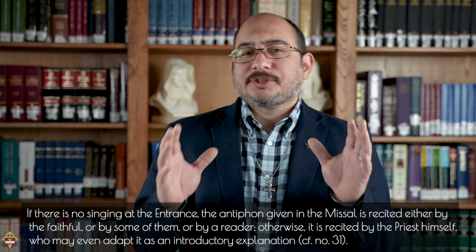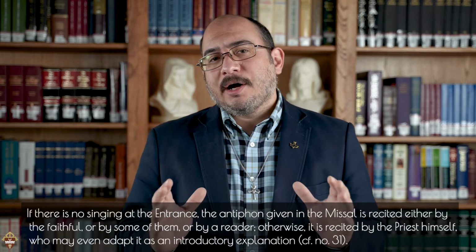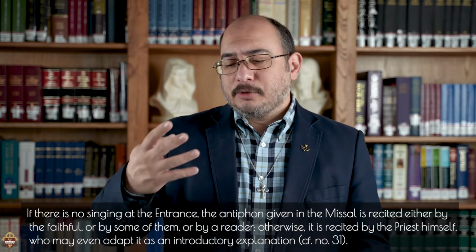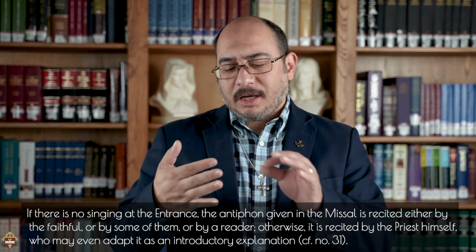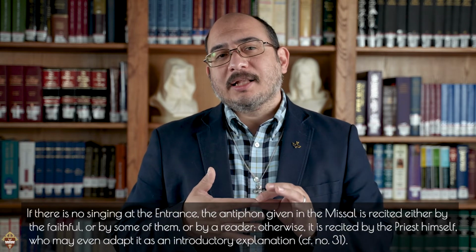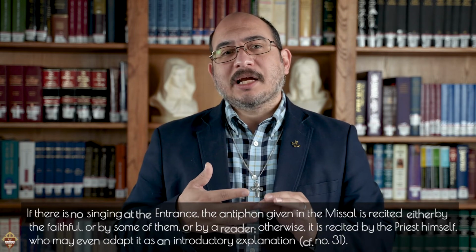And so the entrance chant, the entrance hymn, again in the United States, should be one of these four options. Ideally we would start with the first, looking at the Graduale Romanum. Second, looking at the Graduale Simplex. Third, looking at possible psalms that have been provided for us to use as part of the entrance hymn. And lastly, a liturgical chant or a liturgical hymn that has been approved by the Bishops' Conference or by the bishop himself.